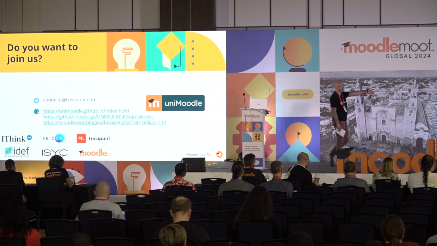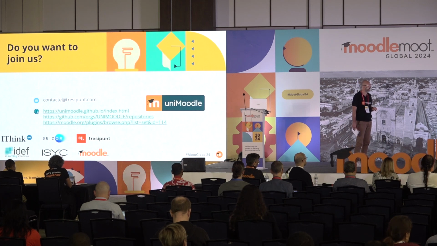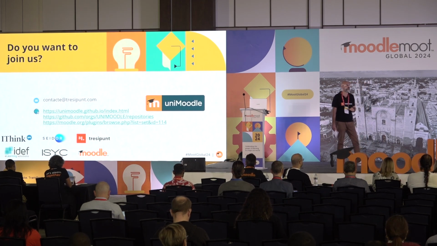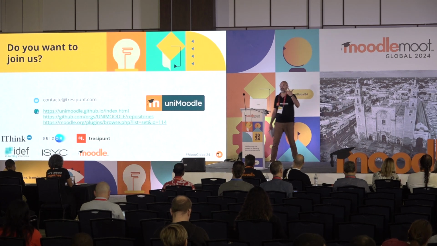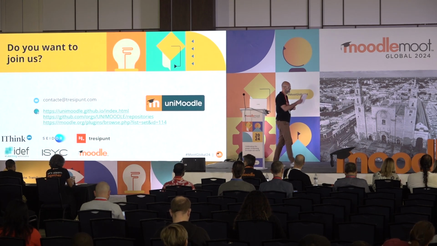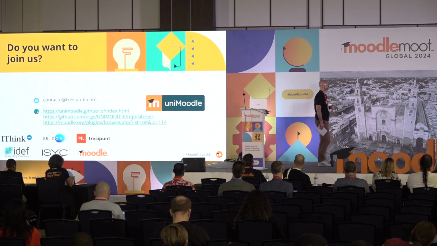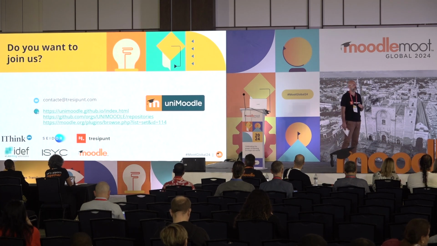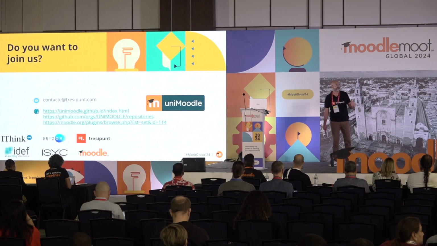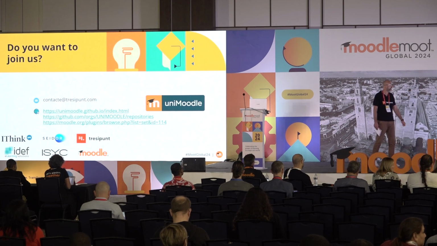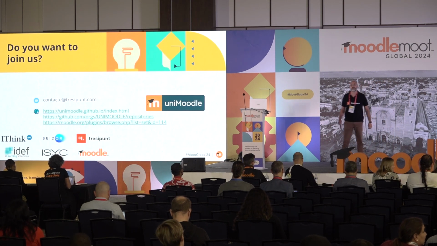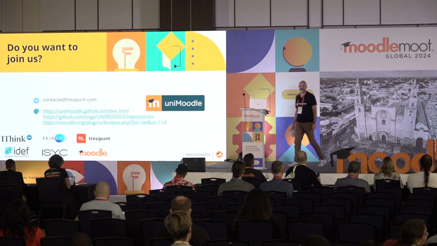And the last URL is the Moodle repository. You already have 3 of these plugins available in the Moodle repository, so they have been tested by Moodle. If you want more information, you have here the email to contact us, or you can ask me. That's it.